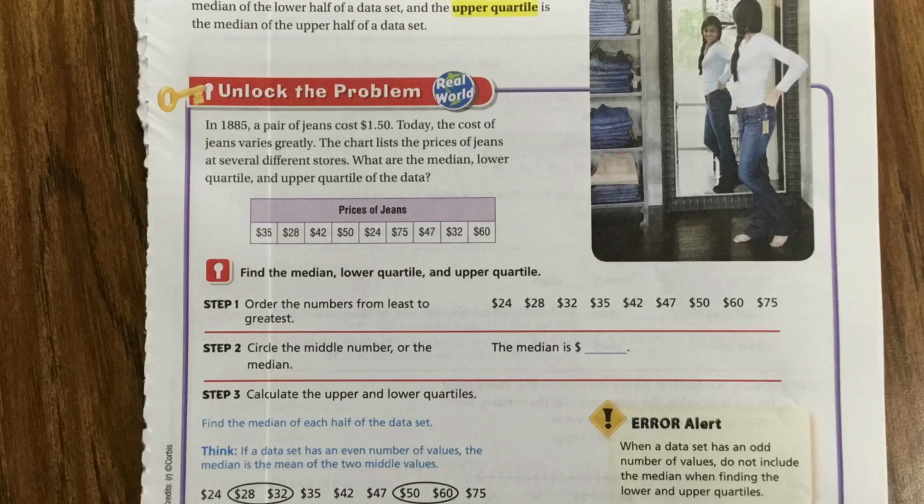So now we need to find the median. All right, so here we go. I'm going to just put a quick dot, front, back. Do it with me. Front, back, front, back, front, back. And what do I get? 42. So 42 is my median. I'm just going to box that real quick.